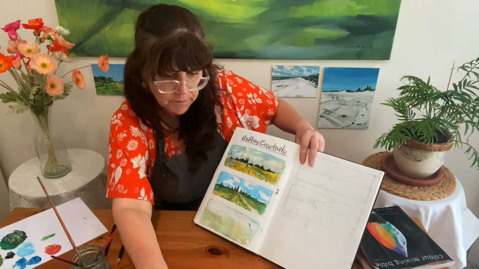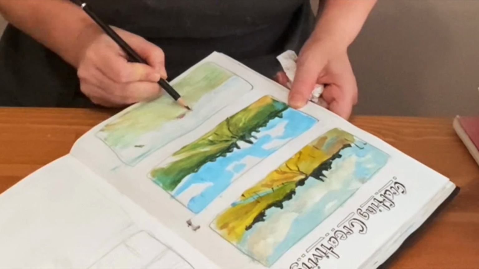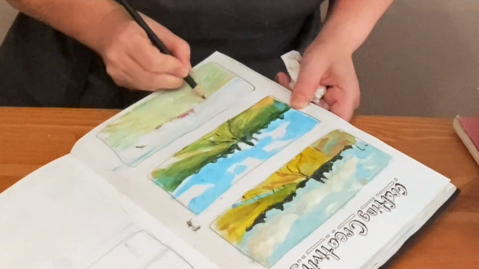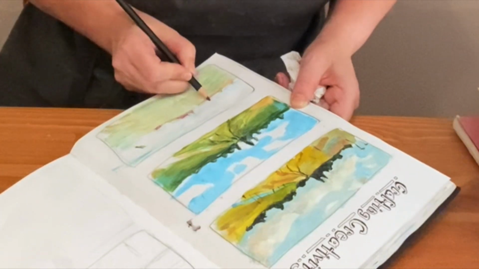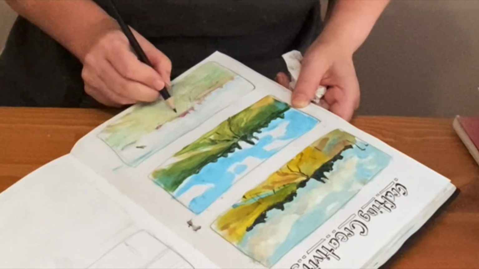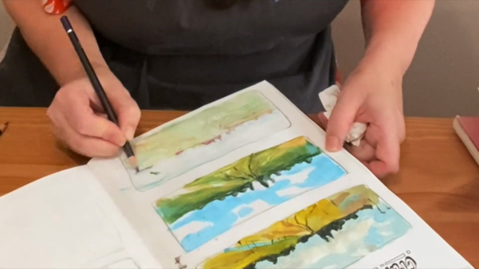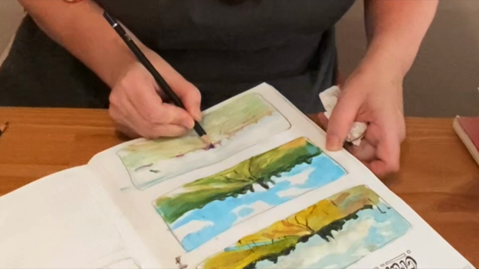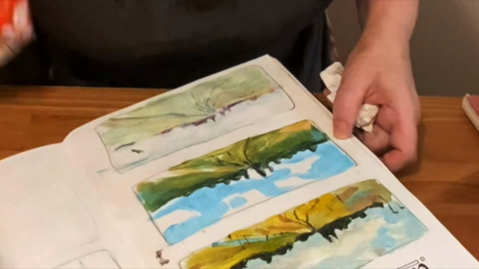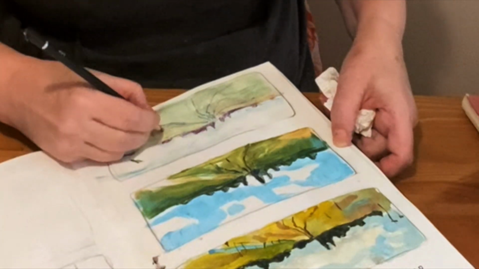Now what I can do to add some difference, I've got these little trees in the background. Can use a multitude of colours maybe. And you can draw in things after the fact. That's what I want. Some brown, bringing those in.